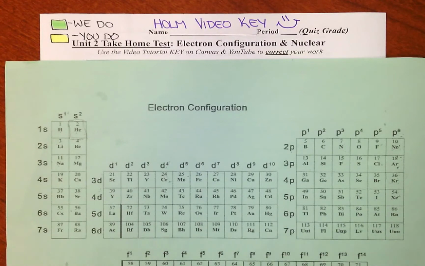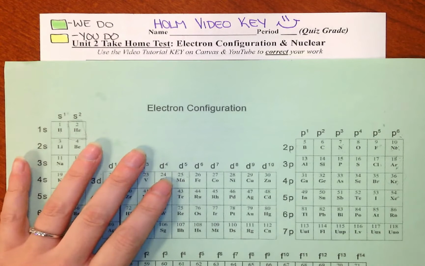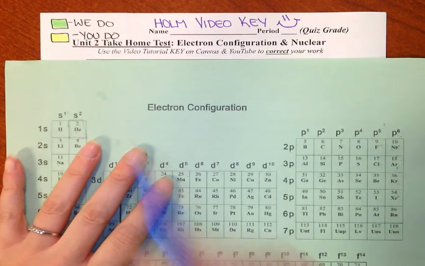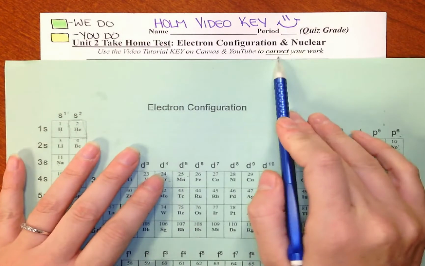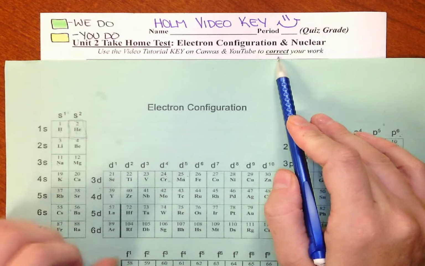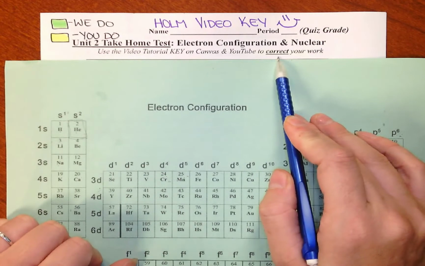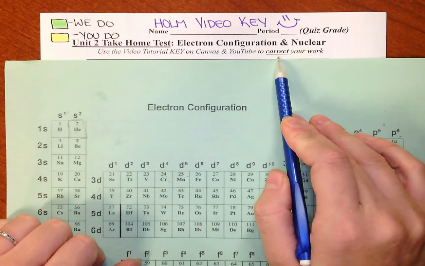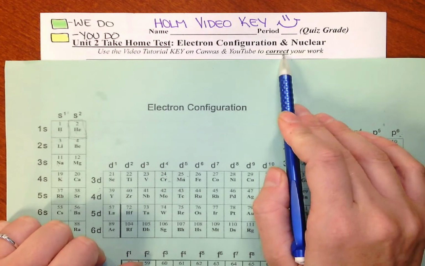This is the video key for the Unit 2 take-home test. Please make sure as you're using this video key, you're using it helpfully. Okay? You use it to correct your work. You will learn more from fixing a mistake that you made than from getting the answer from this video. So try and make sure you're using this the right way.